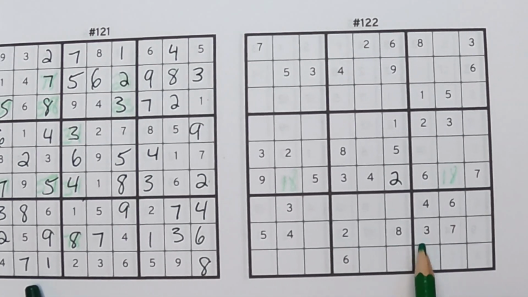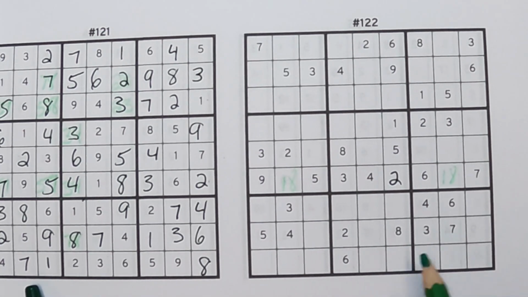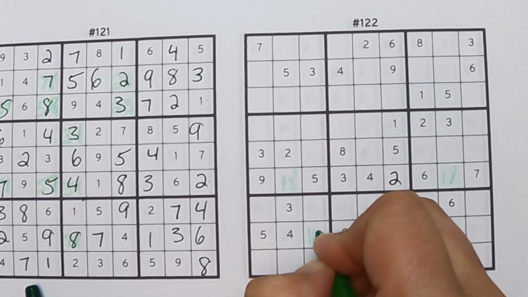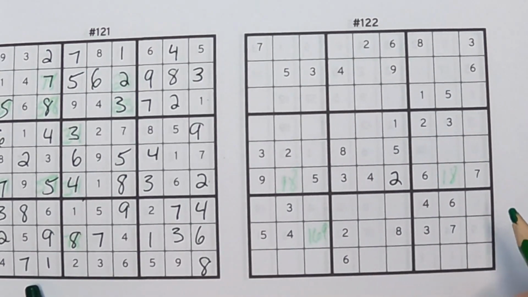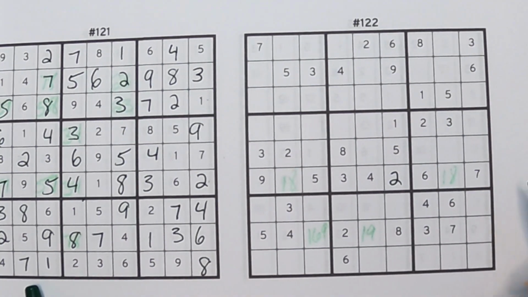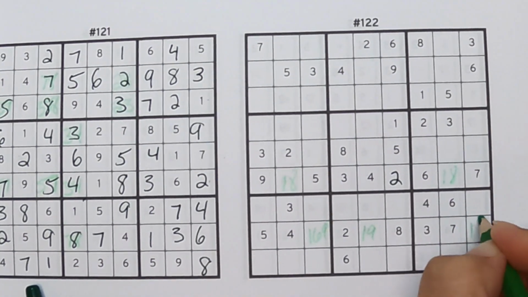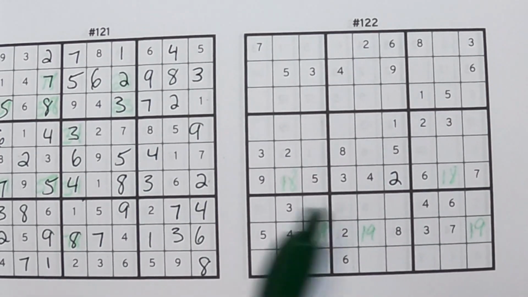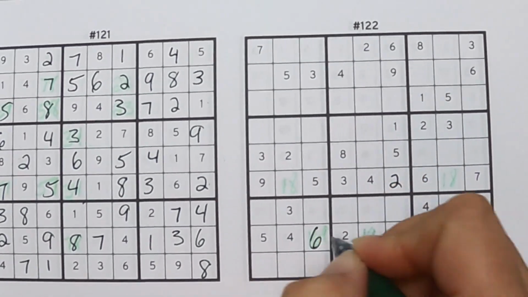For this row, we're missing 1, 6, and 9. No help here. 1, 6, 9. 6 here, so 1, 9. 6 here, so 1, 9. That means the only place our 6 can be in that row is here.